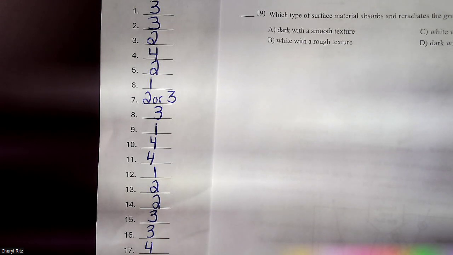I am gonna go over ones you guys asked me to go over. So mark the ones that you're getting wrong, so you know which ones we need to go over.